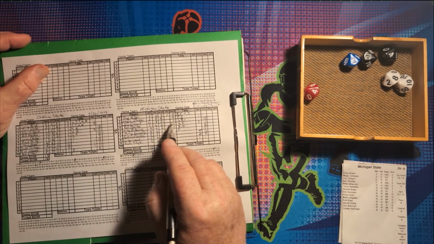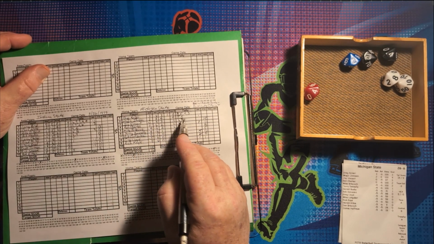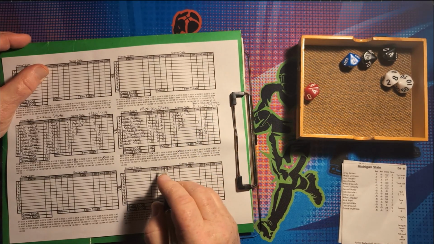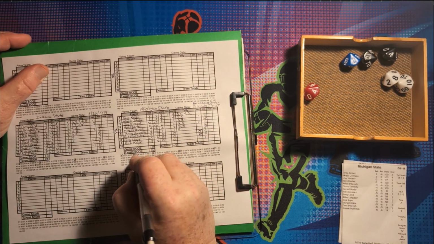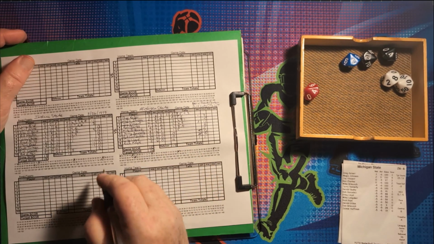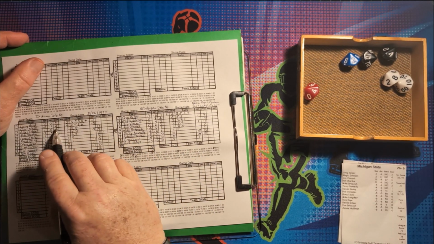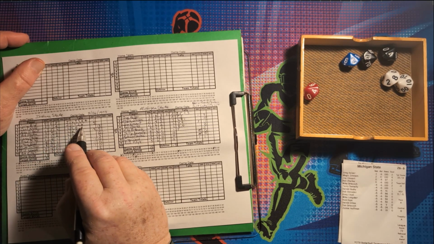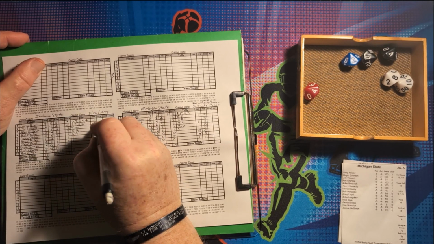Then we go to Magic. 9 points for Magic Johnson. And that gets Michigan State to 49. Carl Nix. 9, 12, 18, minus 3 for 15.